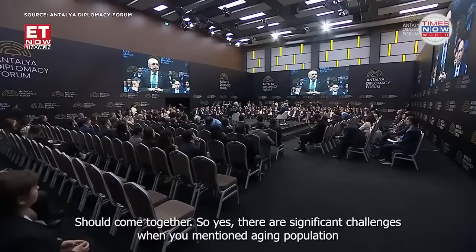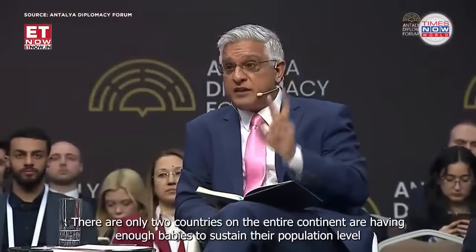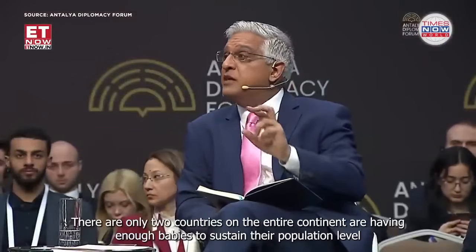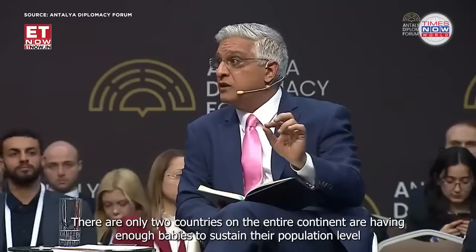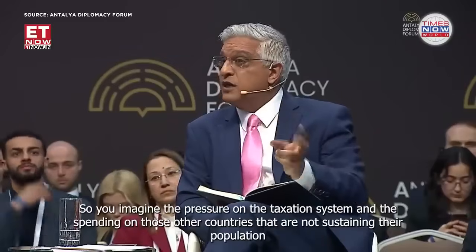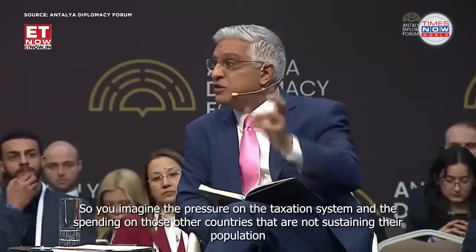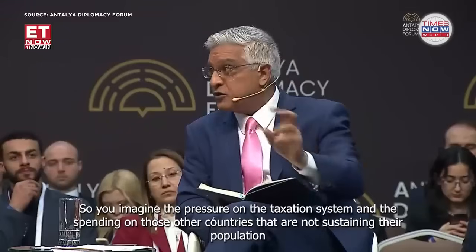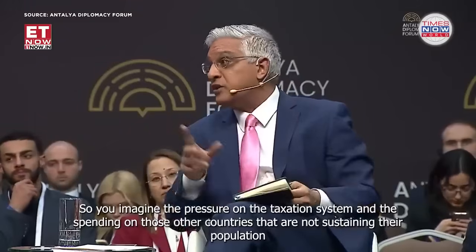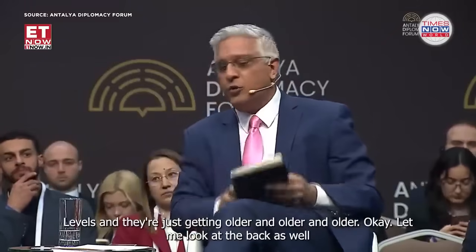When you mentioned aging population, I have a good example from Europe: only 2 countries on the entire continent are having enough babies to sustain their population level. That's Ireland and Portugal. So you can imagine the pressure on the taxation system and the spending in those other countries that are not sustaining their population levels and are just getting older and older and older.